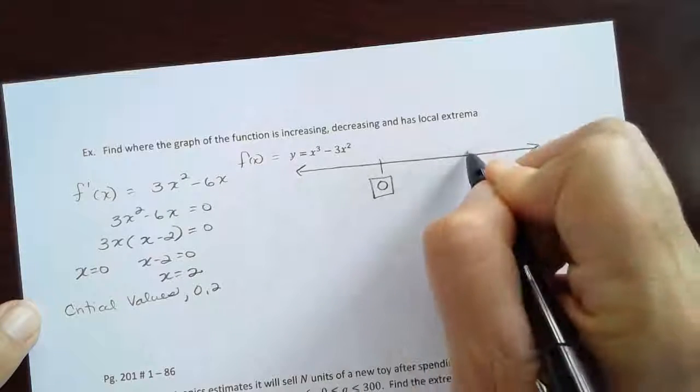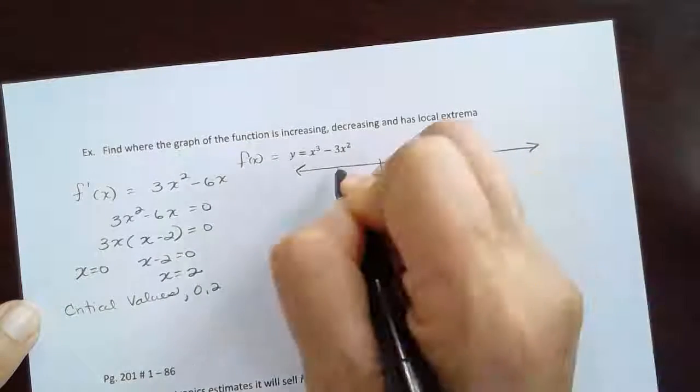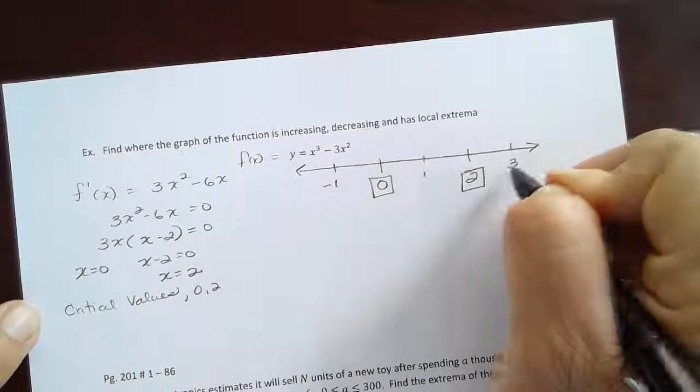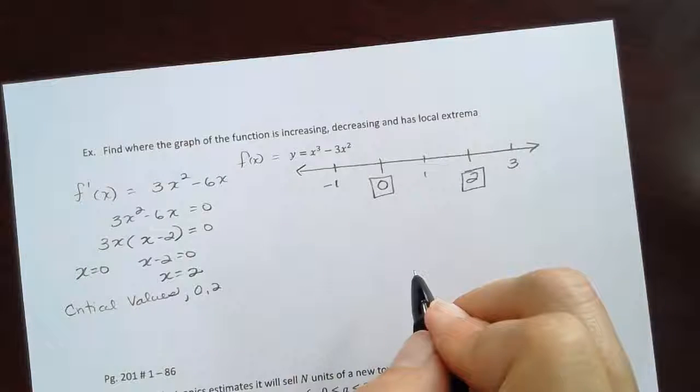We're going to put them on the number line. We're going to box them in so we don't lose them or get them mixed up with our test values. We're going to get some test values, maybe -1, +1, +3. And then we're going to use those to determine whether we're increasing or decreasing.